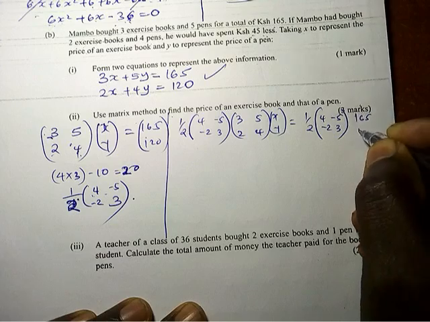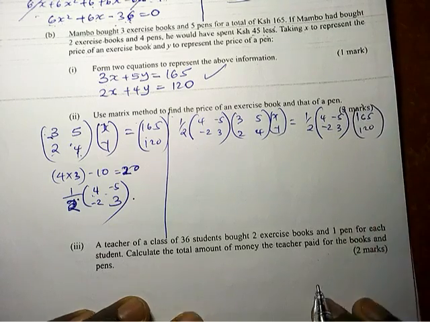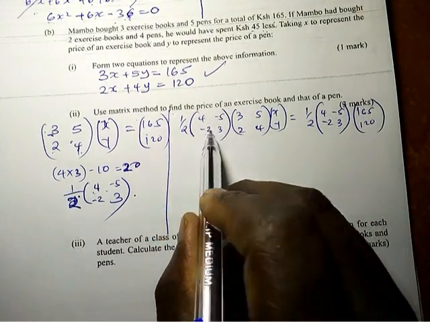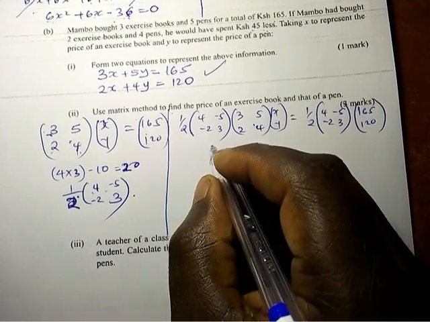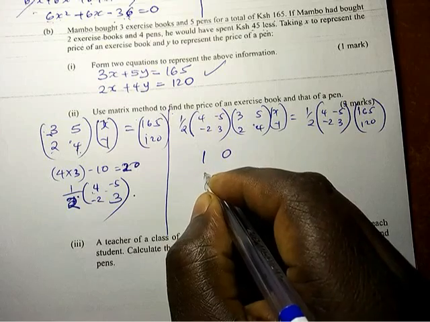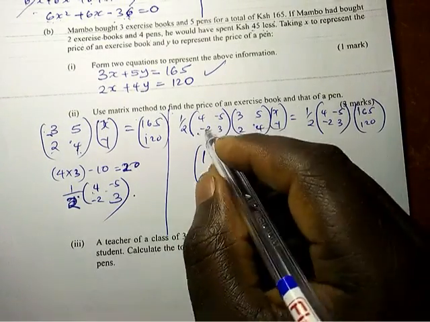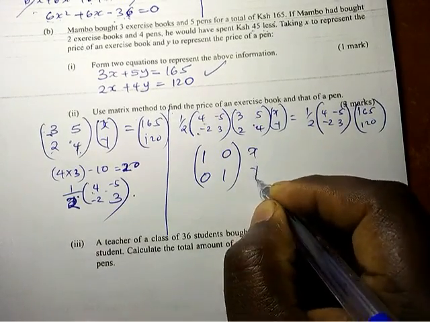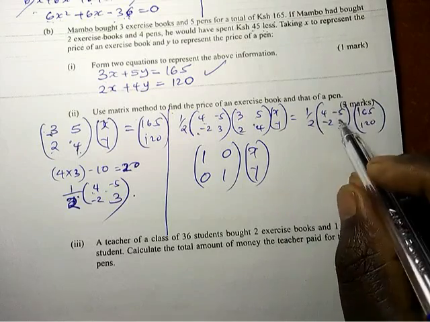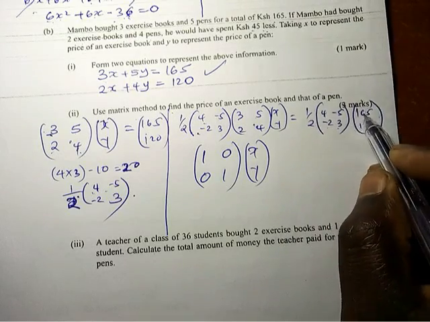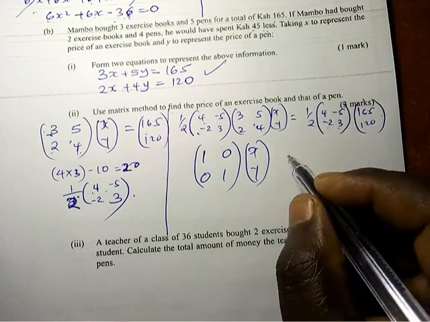165, 120. So inverse times a matrix, the answer is the identity matrix, which is 1, 0, 0, 1. You don't need to do that. You don't need to do this. This you just understand it that way. X, Y. Now this one you have to multiply this times this times that, the way we multiply matrices normally.